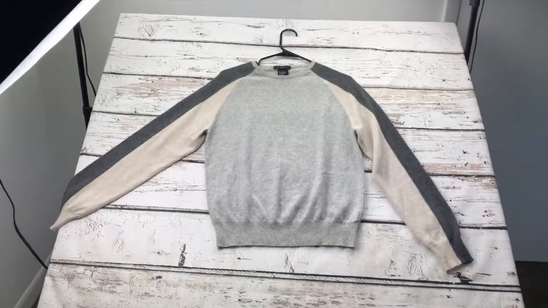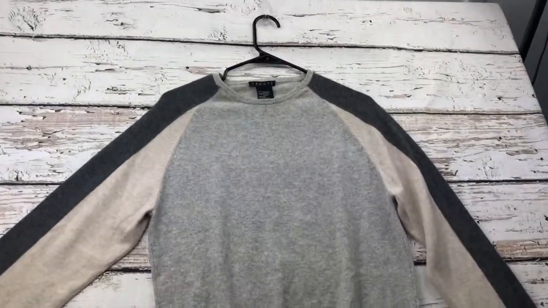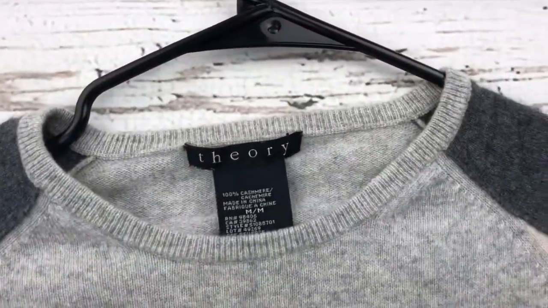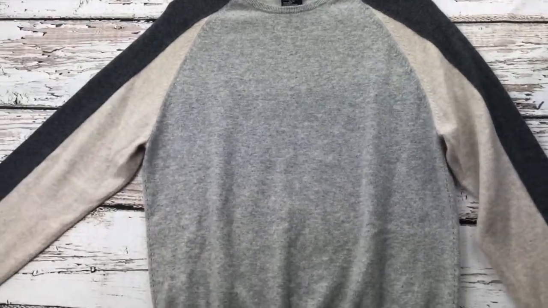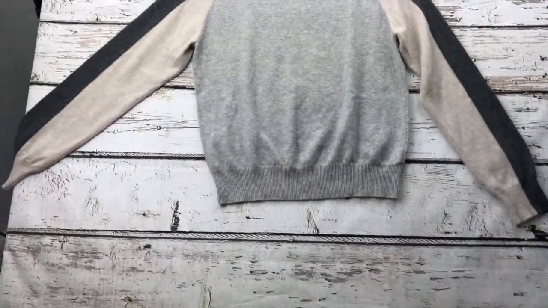All right, so what I'm going to be doing for this example listing is a Theory cashmere sweater, super nice, found it at the Goodwill outlets, and it's actually in the color block style, which basically means there's just blocks of color. Pretty self-explanatory. But if you do find anything like that, make sure you say it's color block in the listing. People do actually search for that. The lights really make any stains or imperfections show up, so I'm gonna take a look at the sleeves.